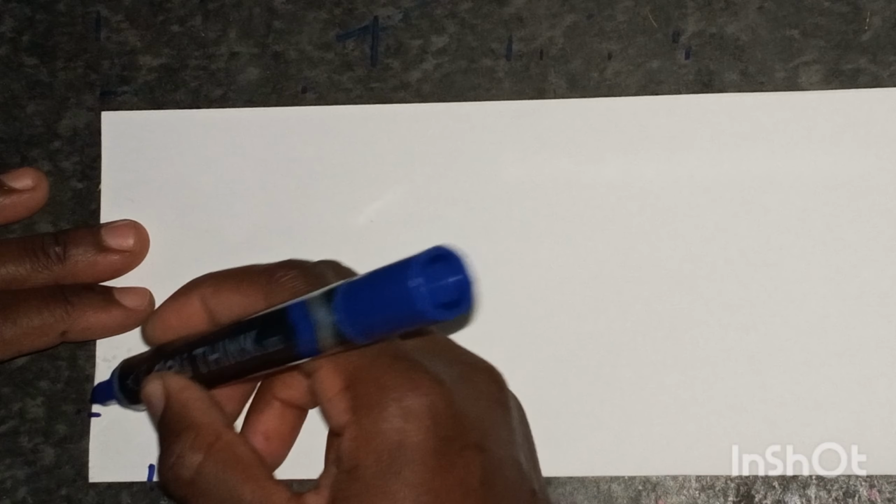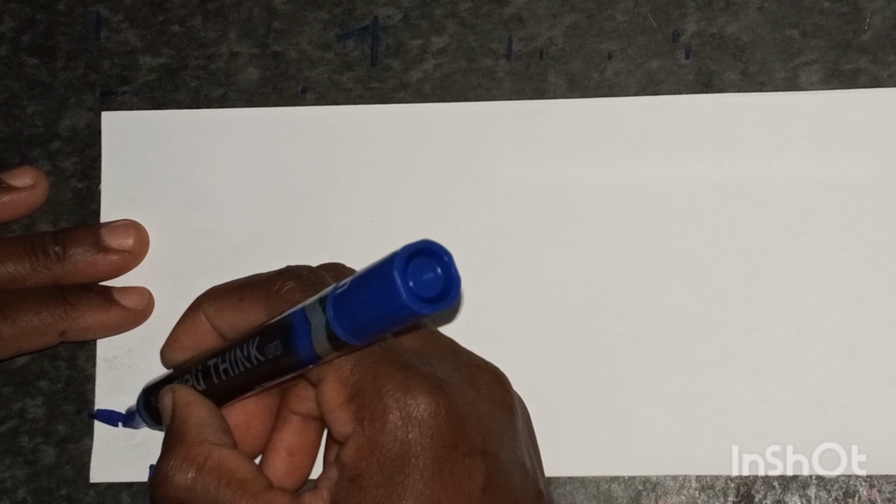So let's start drafting. I'm going to mark my shoulder and my neck width measurement at the top. I'm just going to get my measuring tape and mark the neck width over here and the neck depth down here. Then I'll connect the two to shape the neckline. So this is the neckline.